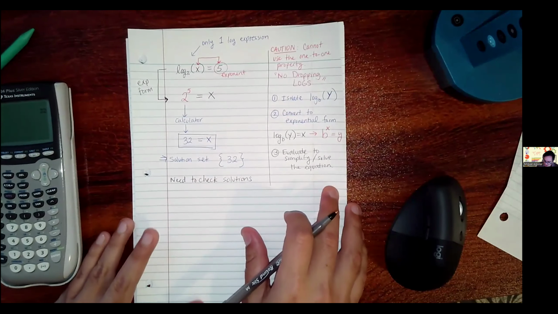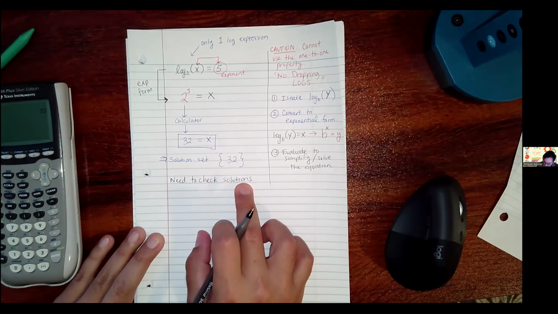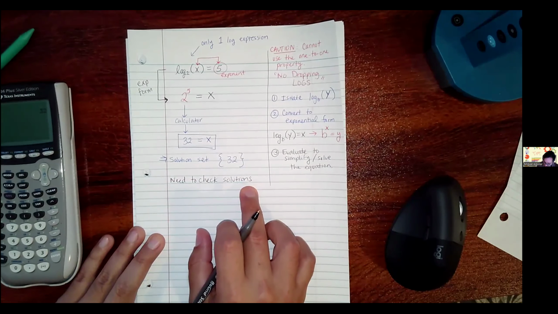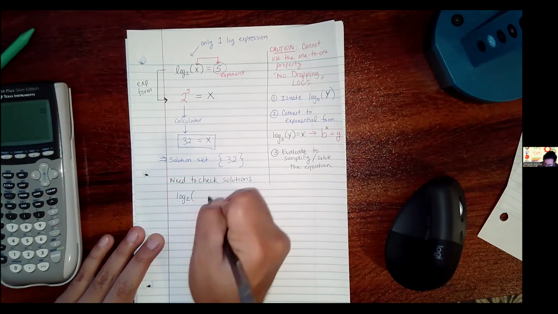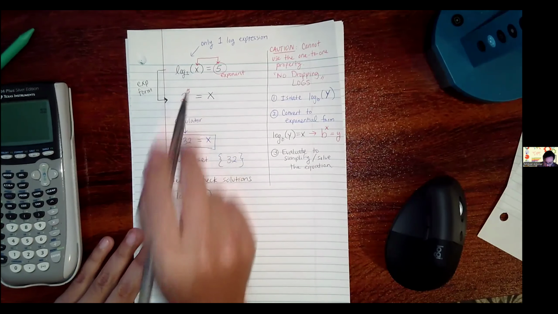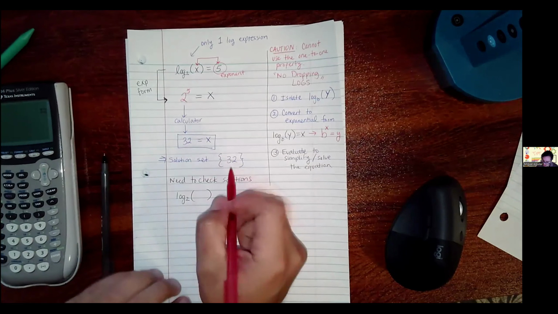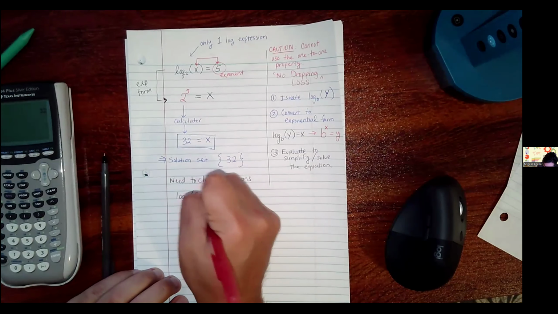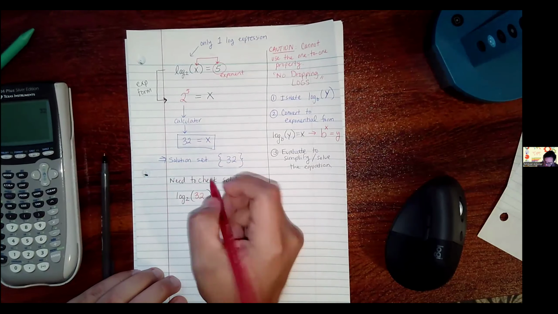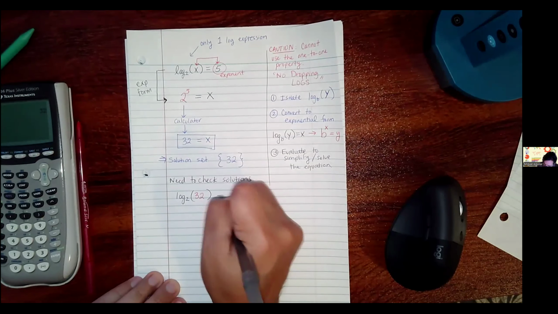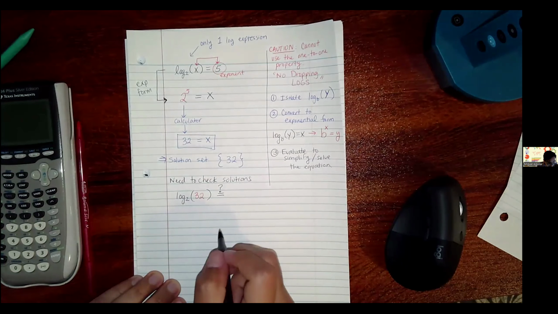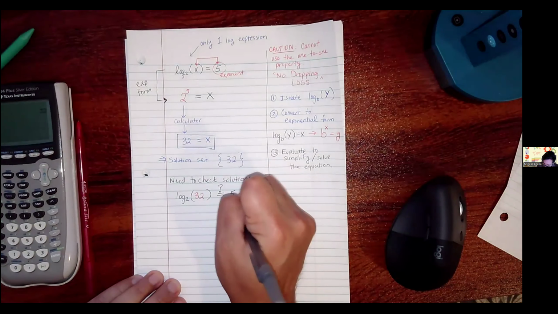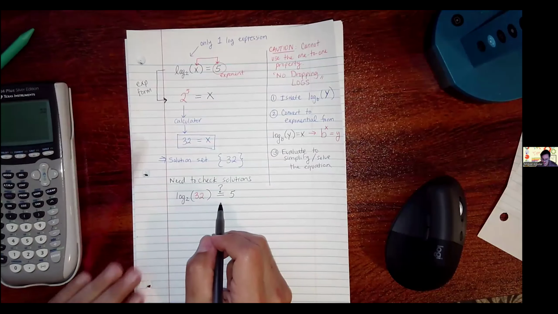Okay. So you need to check these solutions, and we're going to check them the same way for these log equations that we have in the past. So I'm going to write down log base 2 of x, except we're going to check to see if 32 does work. So I'm going to put 32 into that function. And then I'm just checking, so I'm going to put a little question mark here because I don't know for sure. But if this equals 5, then we should be good.